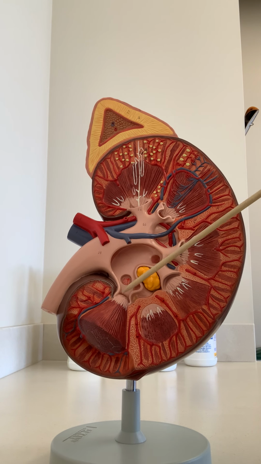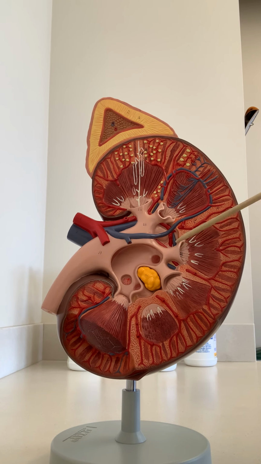Okay, so the papilla is covered by these funnel-shaped structures. These are called minor calyces. Calyces is plural, calyx is singular. So this is a minor calyx. Okay, and minor calyx receives urine from the papilla. So through the papilla, the urine is secreted into the minor calyces, and minor calyces join to form the major calyx, and major calyces join to form the renal pelvis, this wider part that gets out and becomes narrow ureter.